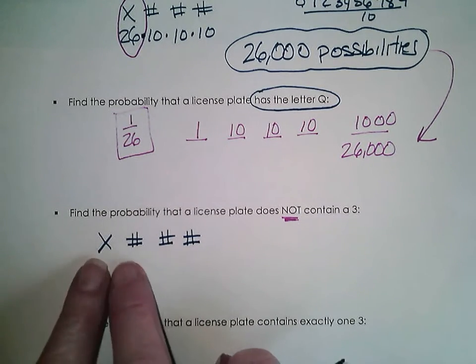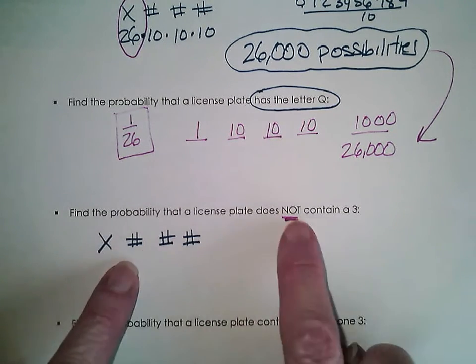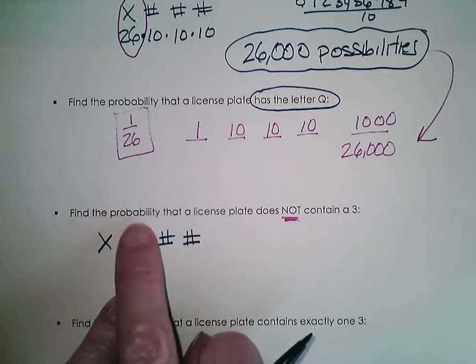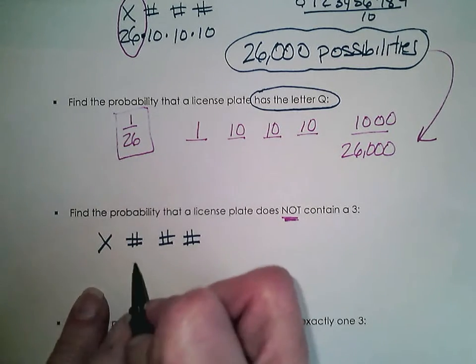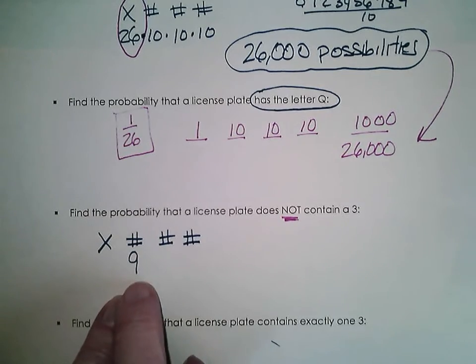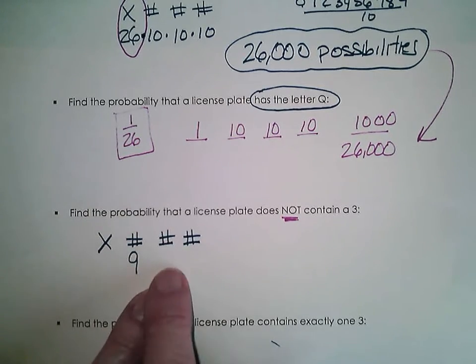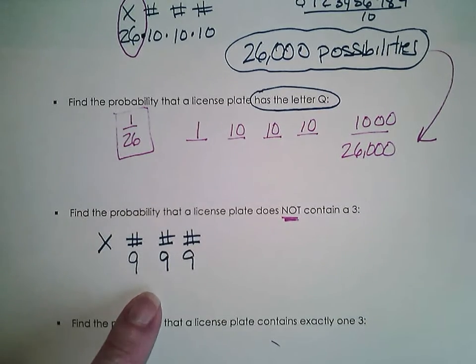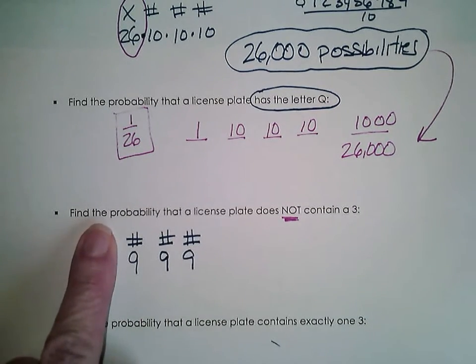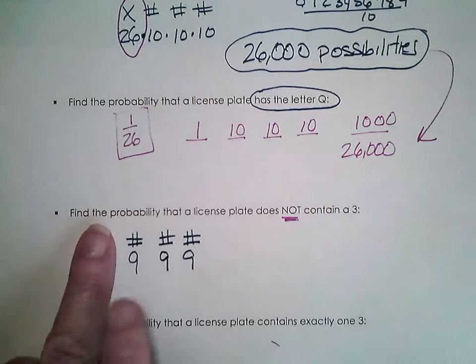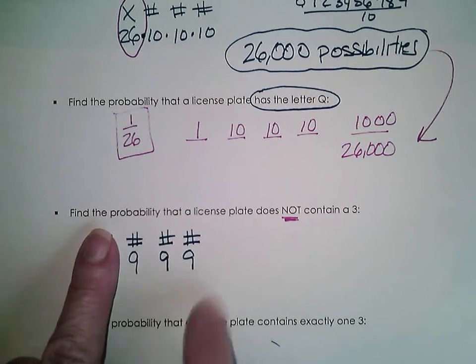If we only look at the numbers, and we want no 3, then in this position, out of the 10 possible numbers we could put there, 9 of them are not a 3. So there are 9 different things we could put in this location to not have a 3. Same thing here. There are 9 different ways we could not get a 3, 9 different ways we could not get a 3. And I'm really not even going to worry about the letter because we don't care right now. It's just like up here, the simplified version. So 9 times 9 times 9 is 729.